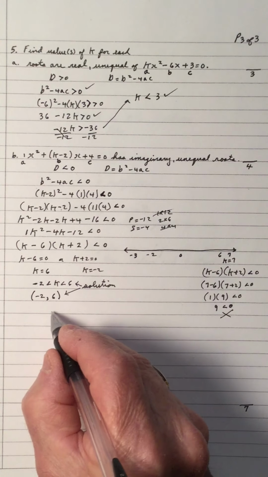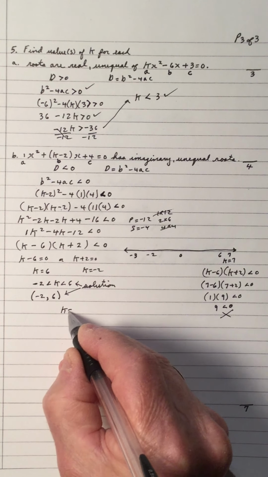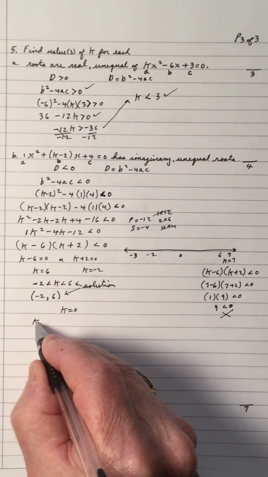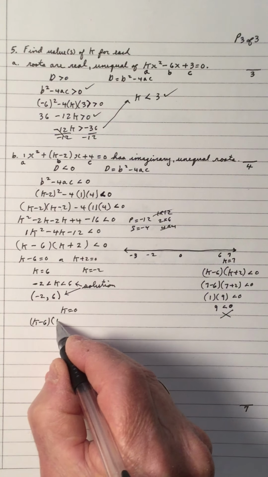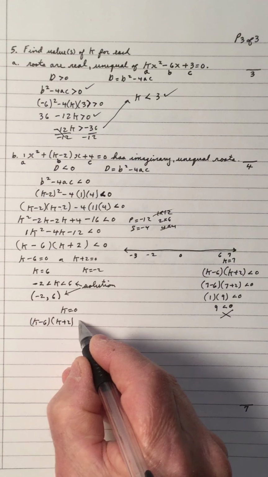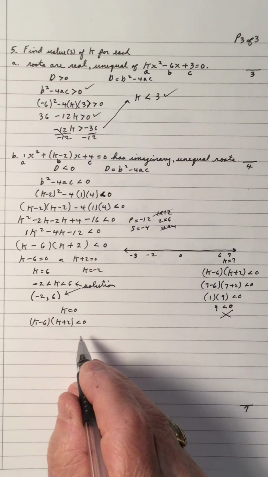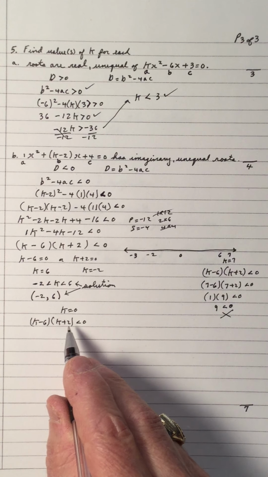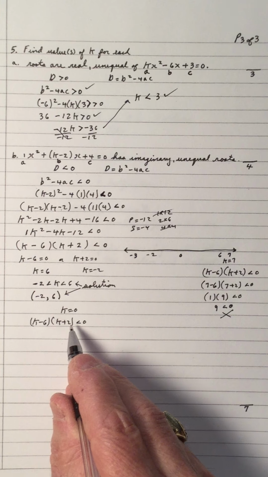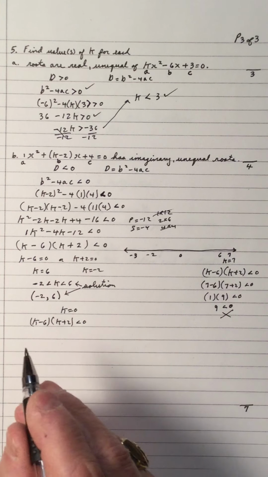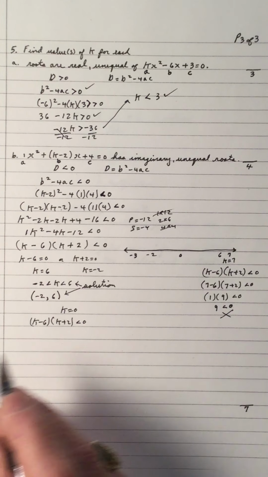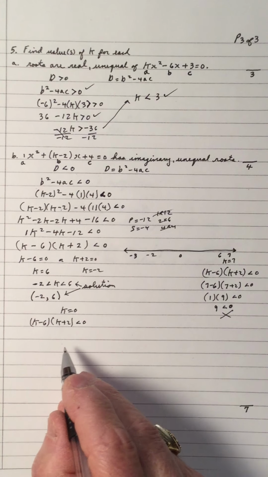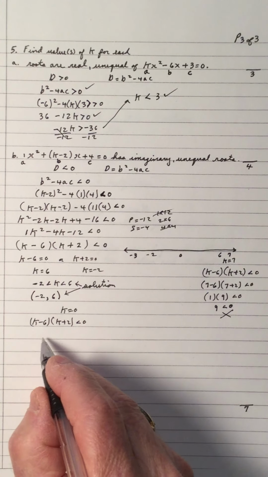Let's try 0. K is 0. 0 is in between the two. So I'm going to write down the expression. This is important because what I'm explaining here will be used in quadratic inequalities, but it'll also be used in polynomials, graphing cubics and quartics and quintics. That's in the higher grades, the method I'm going to use here. And it's also used in absolute value inequalities. Very important, what I'm doing here now.